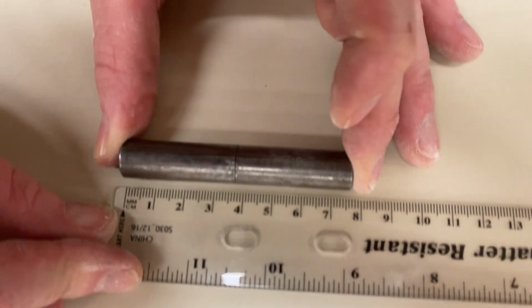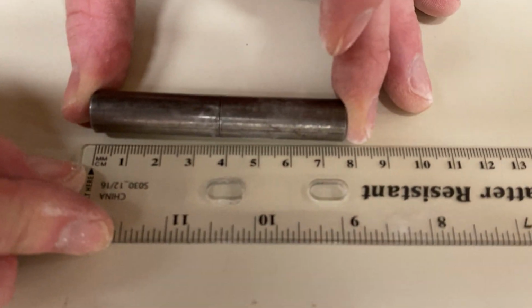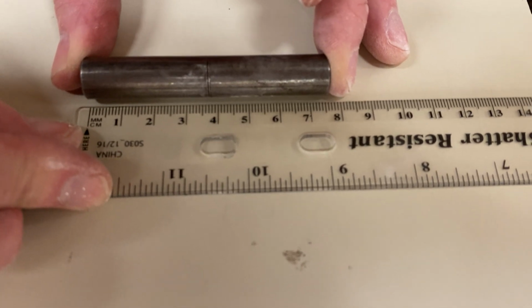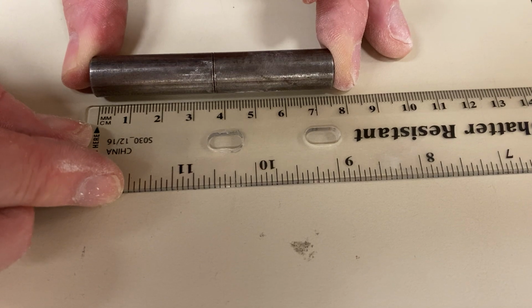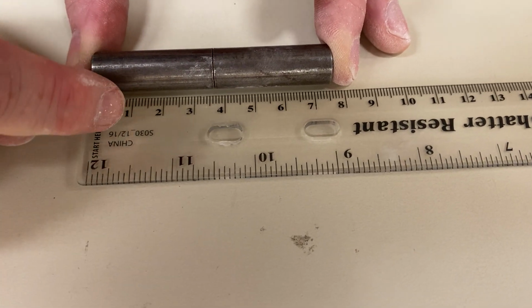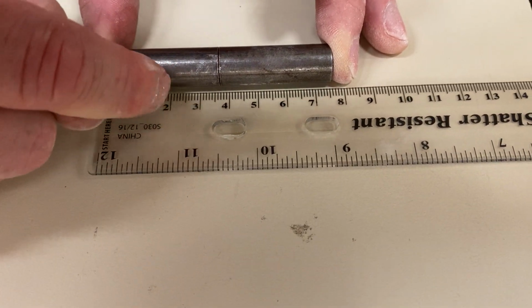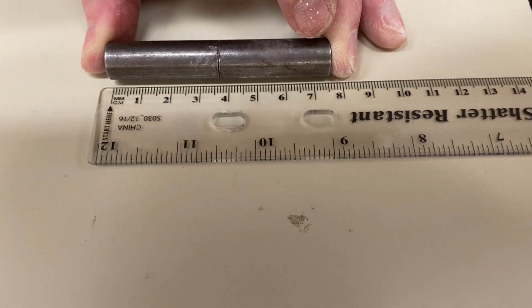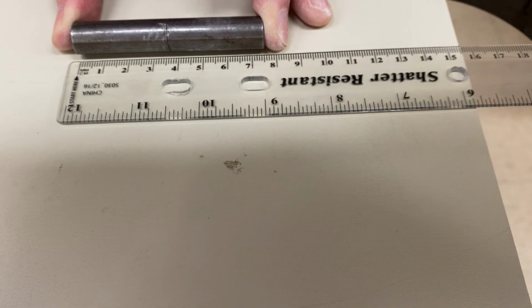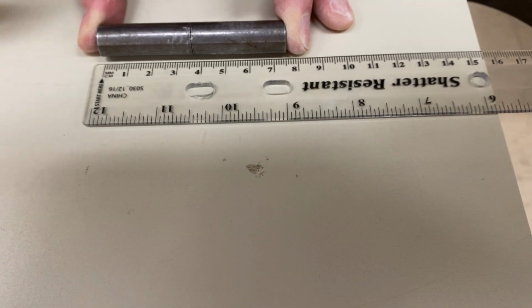So I need to look straight down on it like this and take my measurement. So I'm just gonna touch it right here. And so again, these are centimeters right here, and these are millimeters in between. So it looks like I have 7.5 centimeters for the length of this pipe.